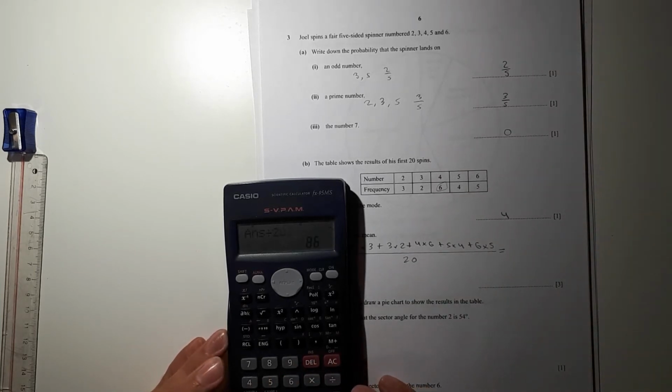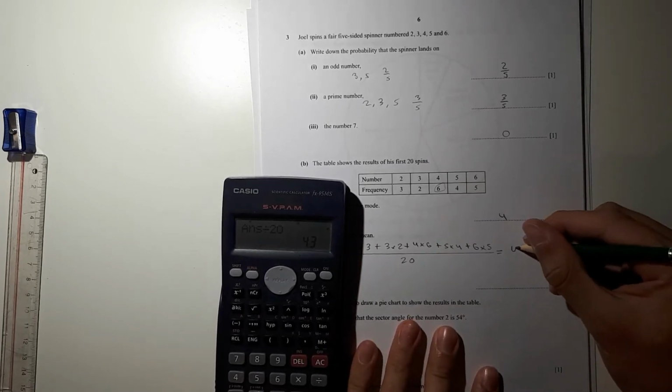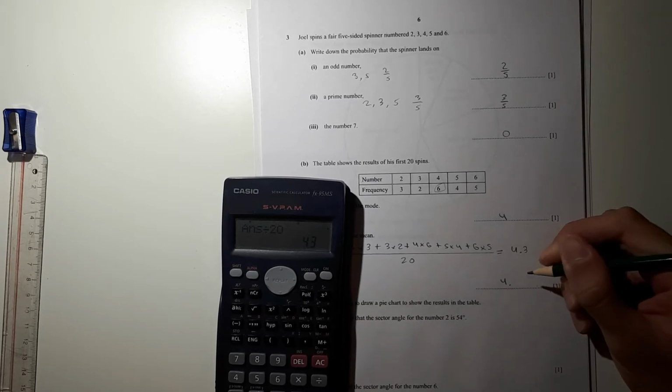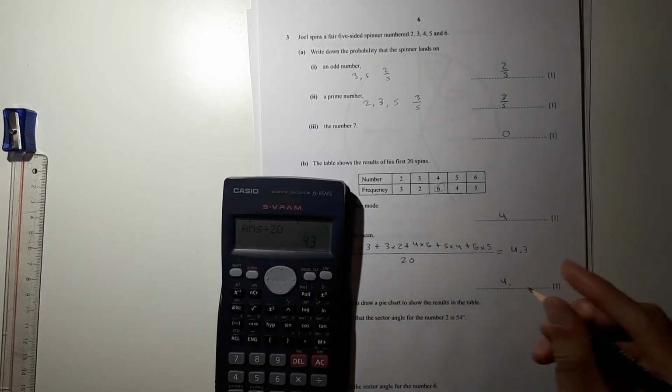All this divided by 20 spins, giving us 4.3. So the mean will be 4.3.